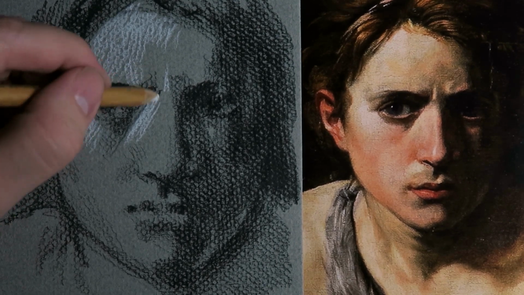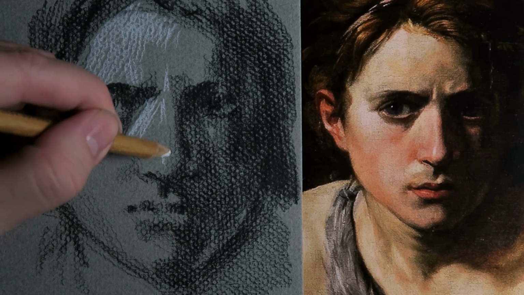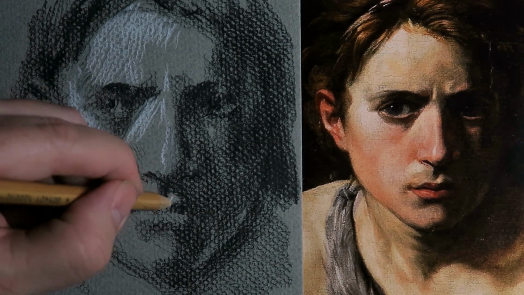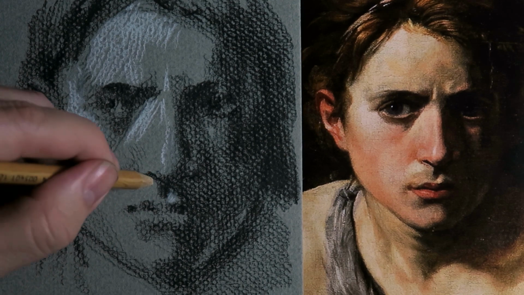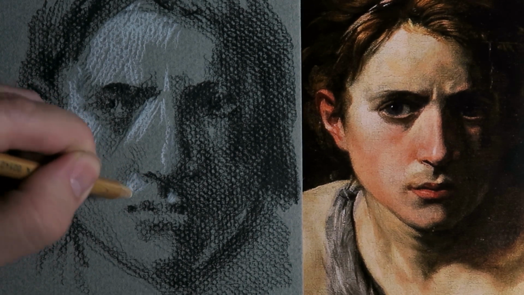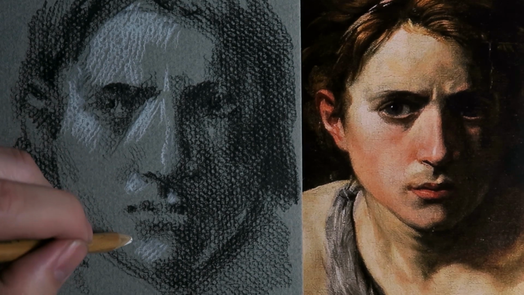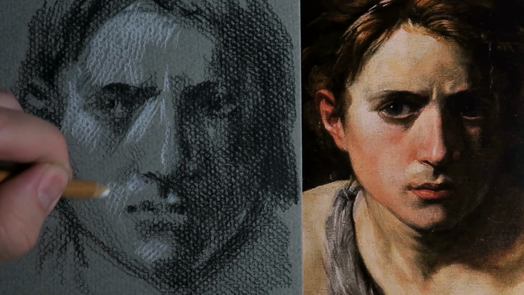So that's something to remember when you are combining, let's say, a dark chalk on a tinted ground with paint, and you make it this mixed media work piece, then it's different.